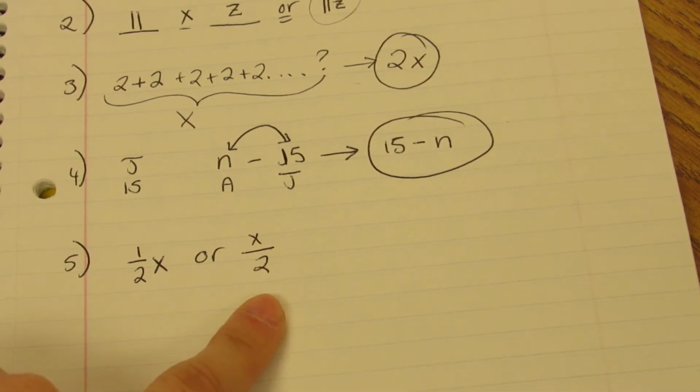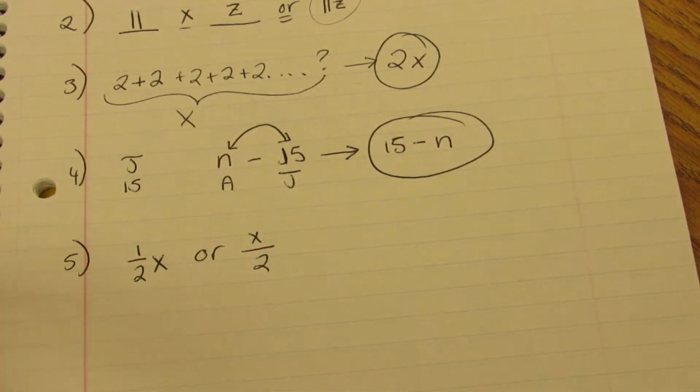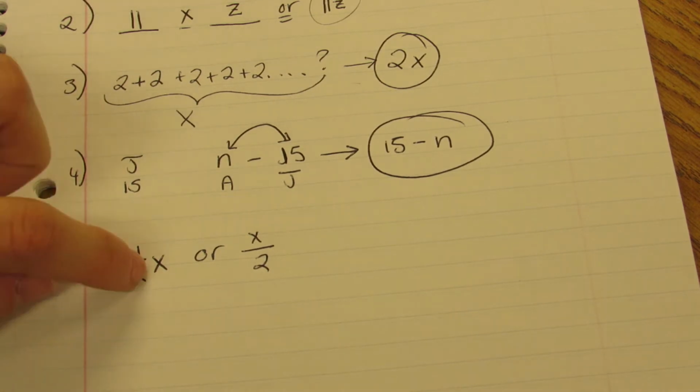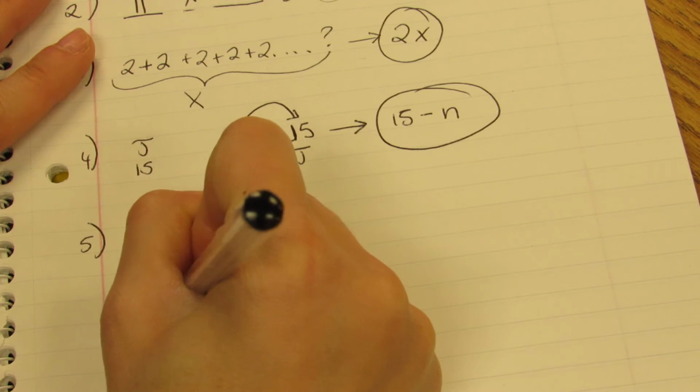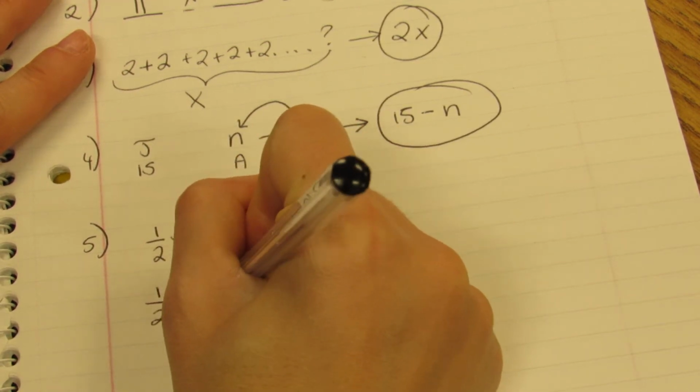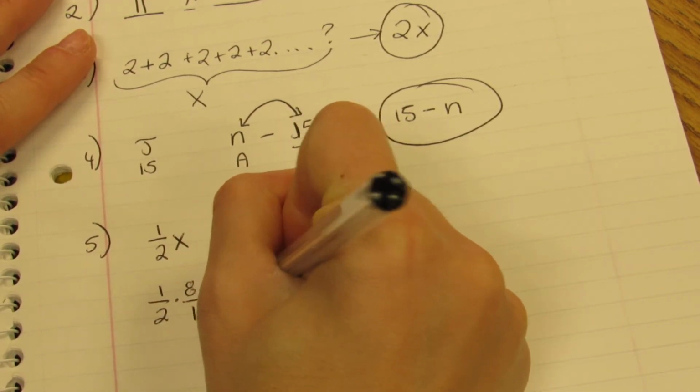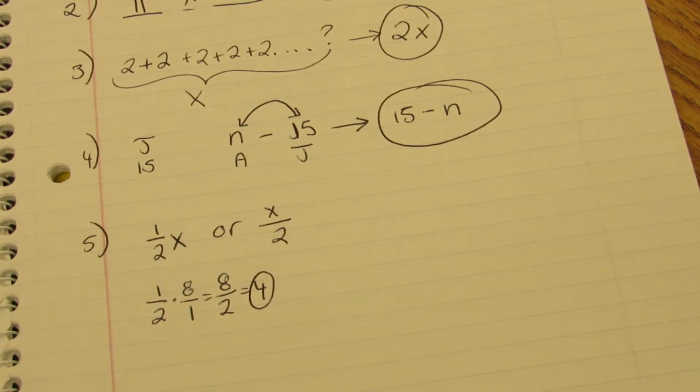So both answers are correct, and I'll show you why. What if we said Mike had 8 seashells? If I plug that in, 1/2 times 8 would give me 8 over 2, which simplifies to 4. That's how many Susie would have.